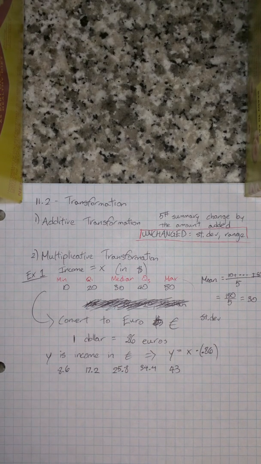So when I compute my standard deviation, I'm going to end up with a standard deviation of, oh shoot, it didn't come out right.